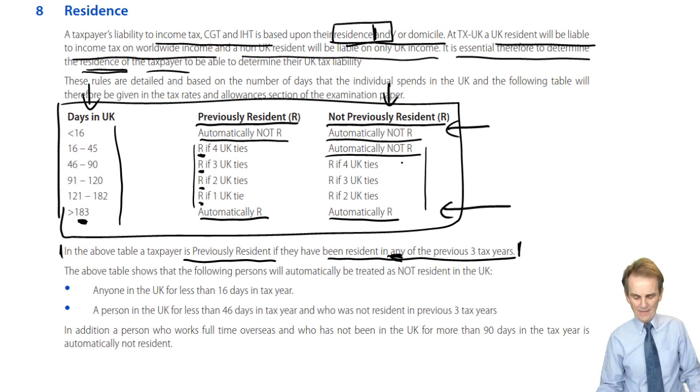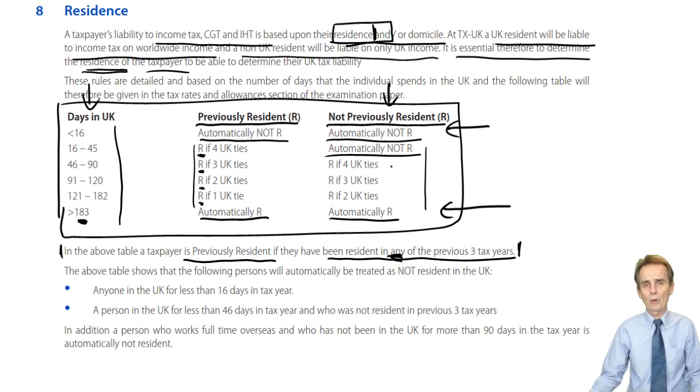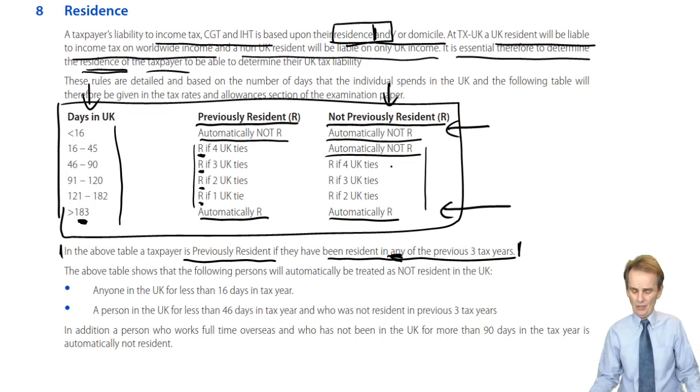And very clearly what you can see from this column is that if you were previously resident in the UK, then there are fewer days that you have to spend in the UK to be classified as UK resident. You're only allowed here to be in the UK for up to 15 days, less than 16, to be automatically not resident. Whereas someone, principally someone coming to the UK who has not been previously resident within the previous 3 years, is allowed more days in the UK and can still be classified as automatically not resident.